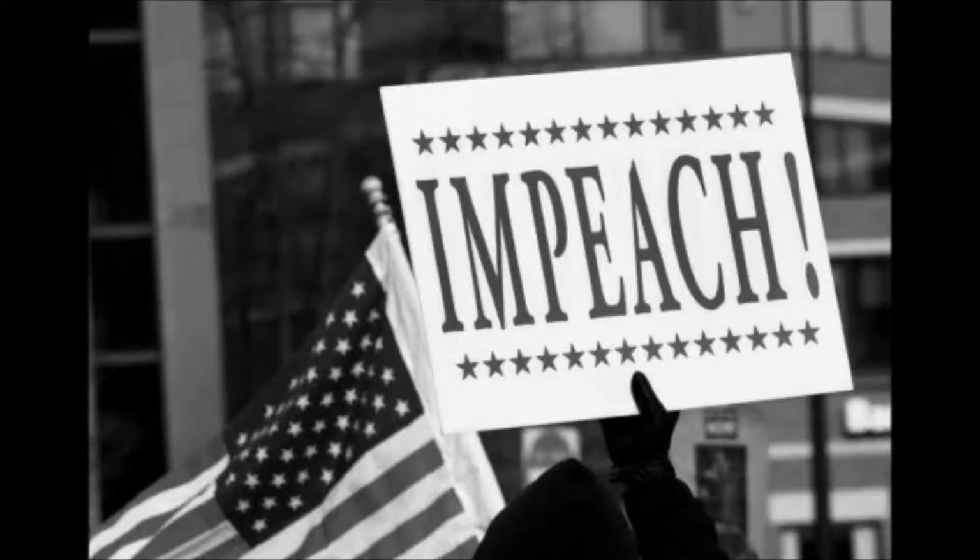So based off of these three examples and the Constitution, a president can be impeached for treason, bribery, abuse of power, obstruction of justice, and lying under oath, along with the other high crimes and misdemeanors, which is a very broad term that some of these I just listed fall into.